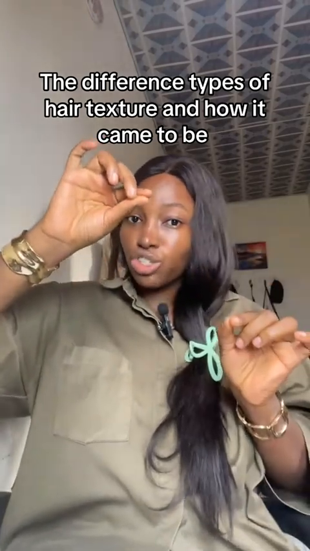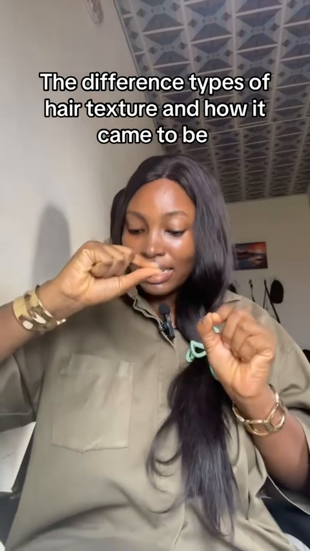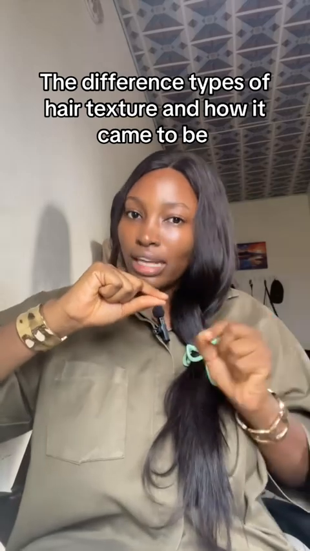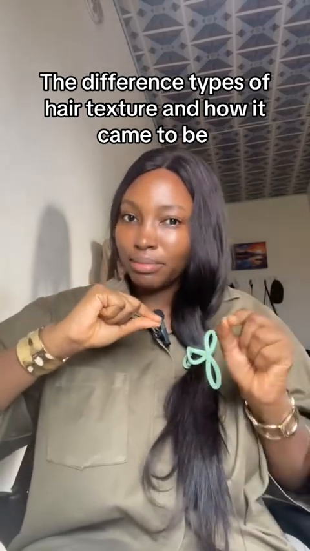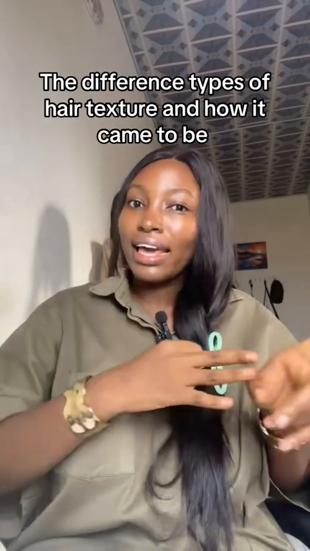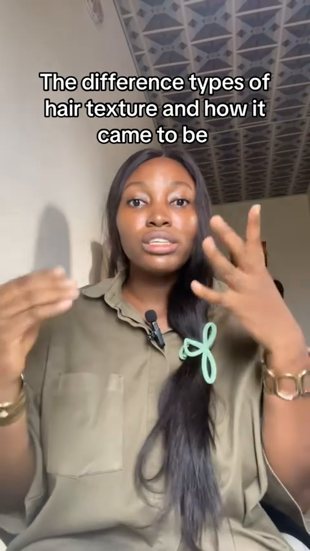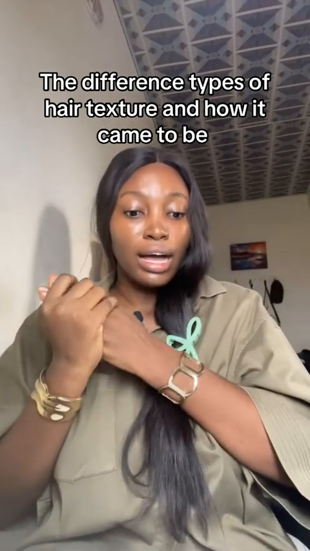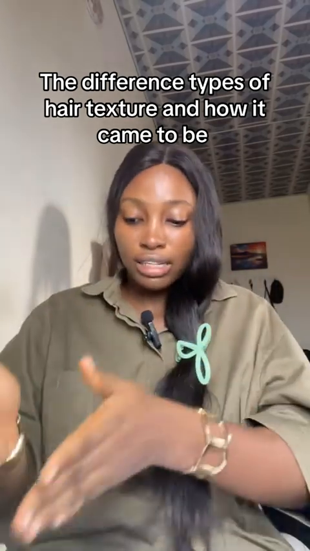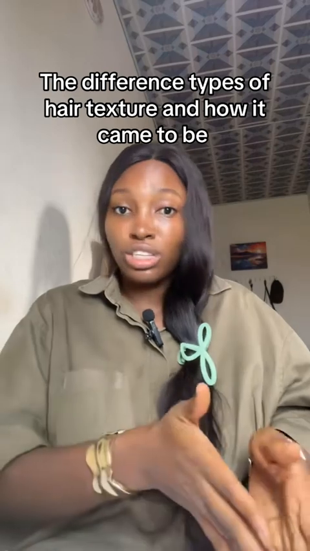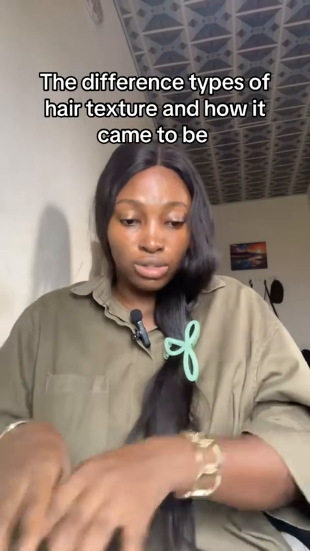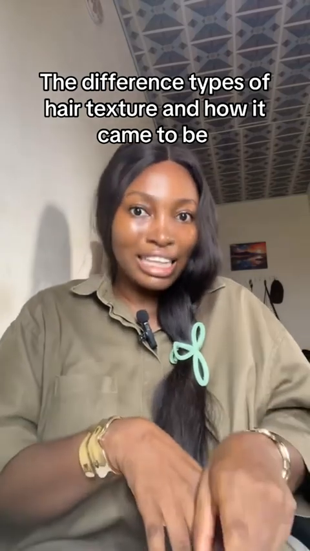So here I wrote: little bend is straight, some bend is wavy and coily, tight bend is coily, meaning kinky, because there's a difference between curl and coil. You understand that? So biology sees hair texture as a spectrum, not fixed categories. This is why two people can have a different type of coily and it might not look the same. You see one person with a particular type of coils, and another person with coils, but the pattern might not look the same way.